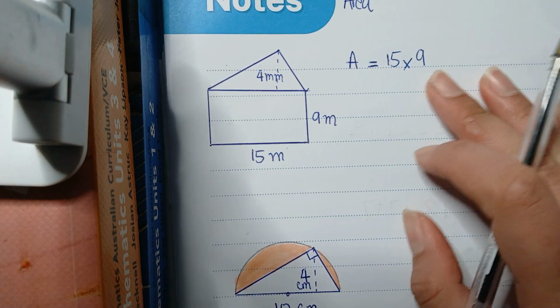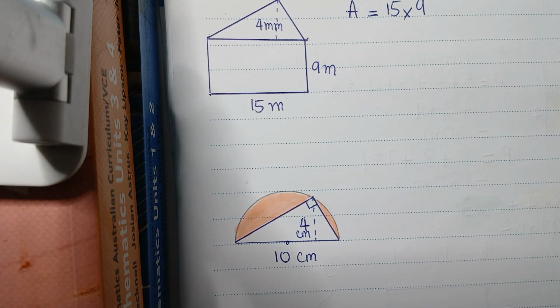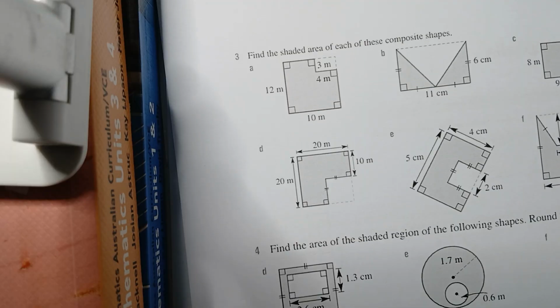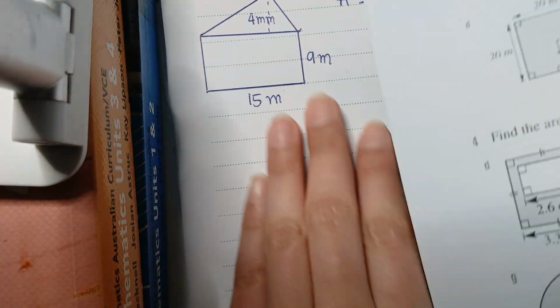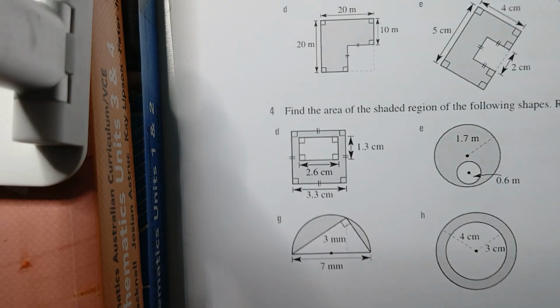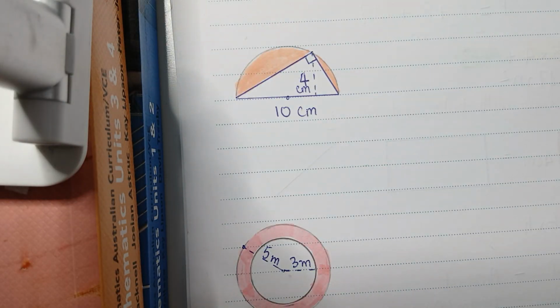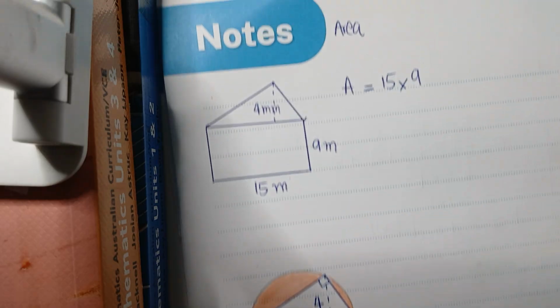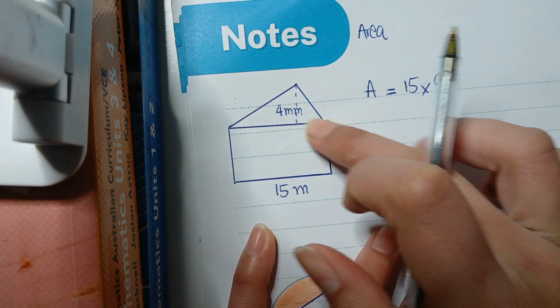Okay, so I'm going to go through different examples of composite shapes, looking for the area of composite shapes. And I got the questions basically from the work that I gave you. So if I explain this one, you will be able to answer these questions by yourself. Okay? All right. So this question is the composite shape of a rectangle and a triangle.